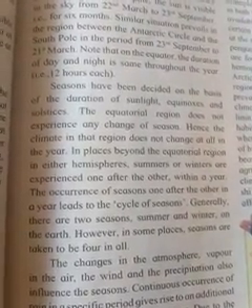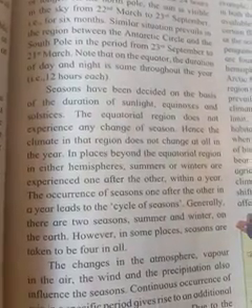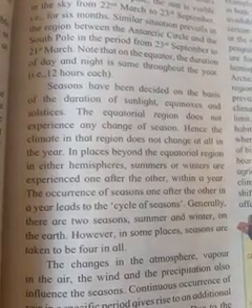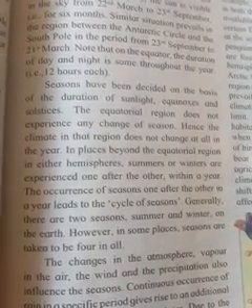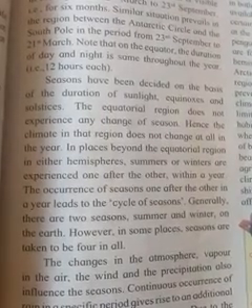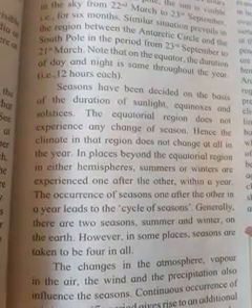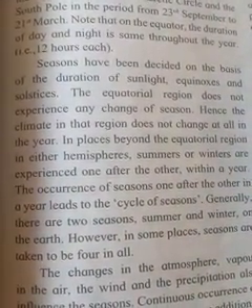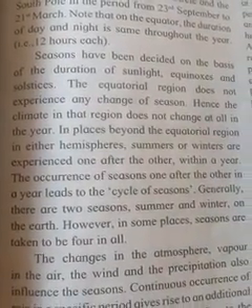That means in the places beyond the equatorial region in either hemisphere, summers or winters are experienced one after the other within the year. The occurrence of the seasons one after the other in a year leads to the cycle of seasons. That means the places beyond the equatorial region in either hemisphere experience summer or winter one after the other.